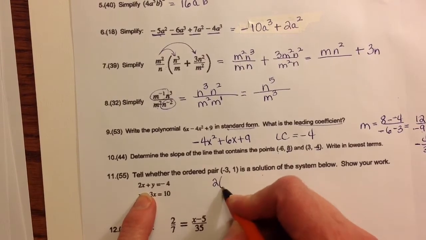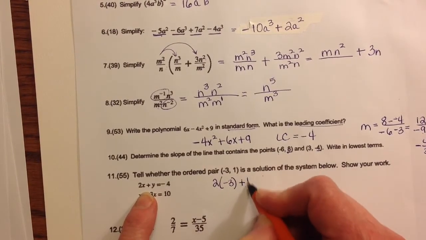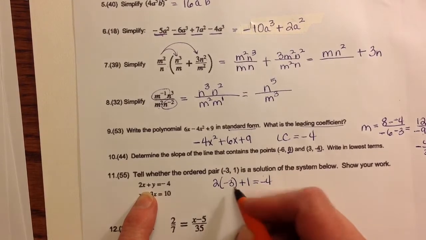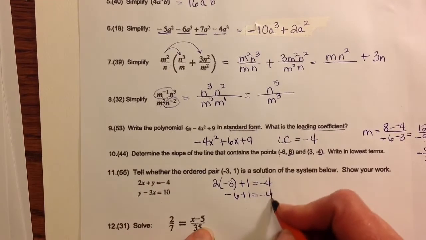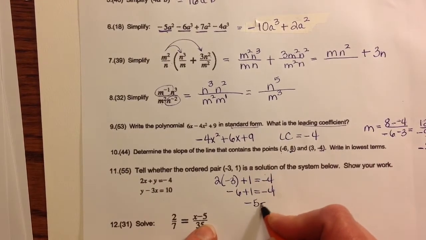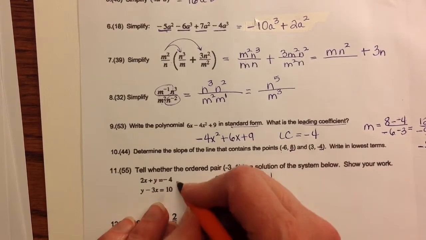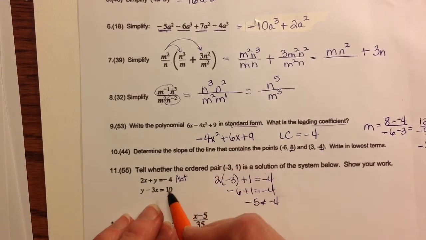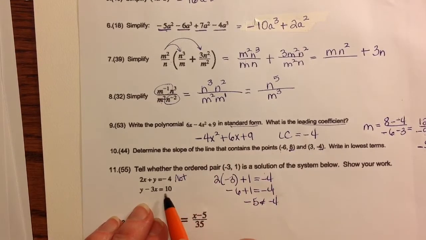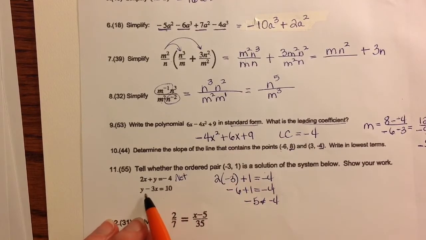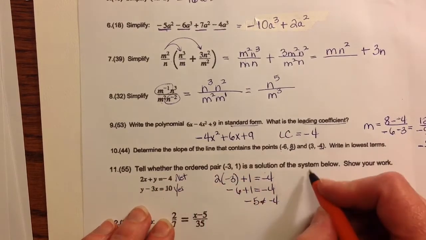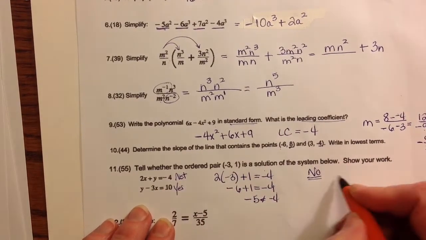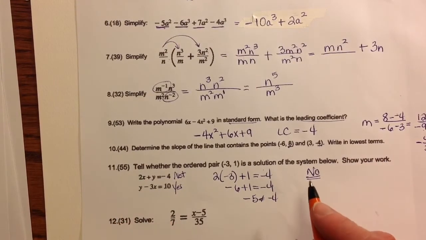So I've got 2 times negative 3 plus 1 equals negative 4. So I've got negative 6 plus 1 equals negative 4. So in this case, I've got negative 5 equals negative 4, which is not true, so it's not on this line, so it really won't even matter if it's on this one. You could check it, but if it's not on this one, which actually I believe it is going to be, it's going to be 1 plus 9, which is 10. It is on this line, but it's not on this one, so it couldn't have been the solution to the system because it's not on both lines.